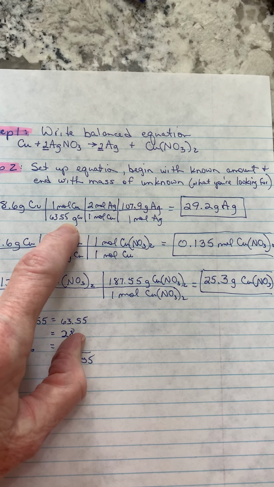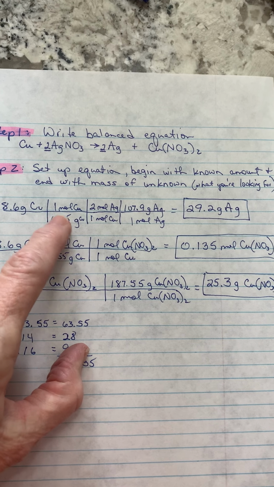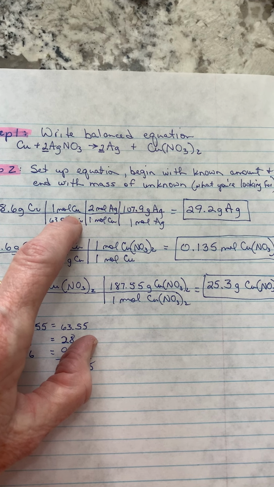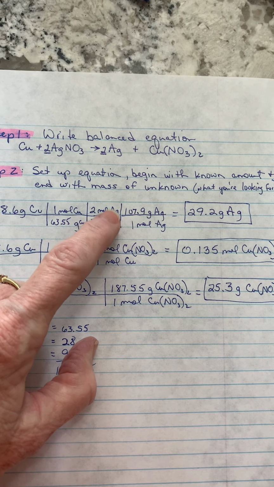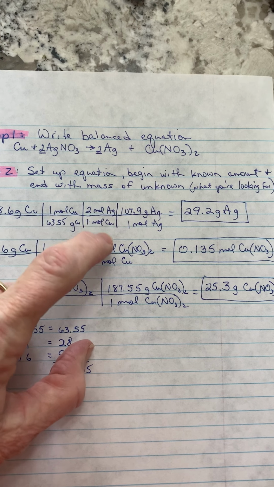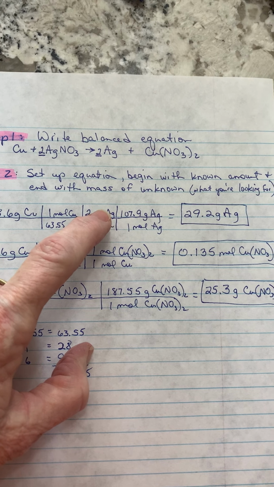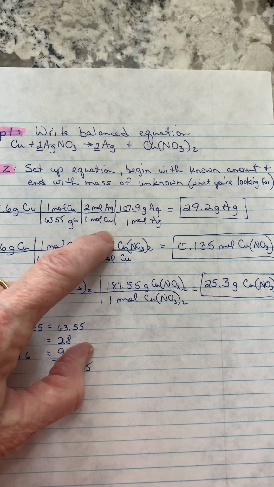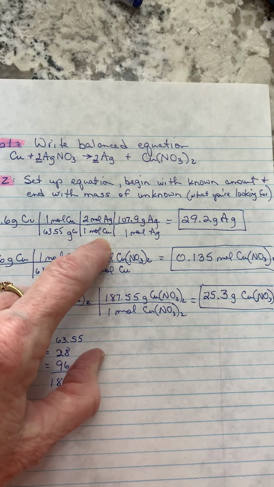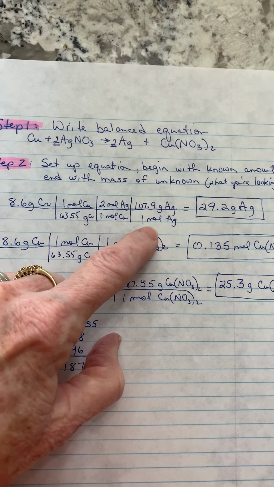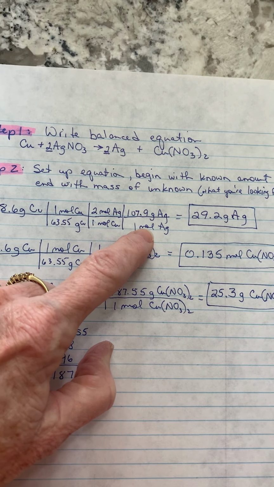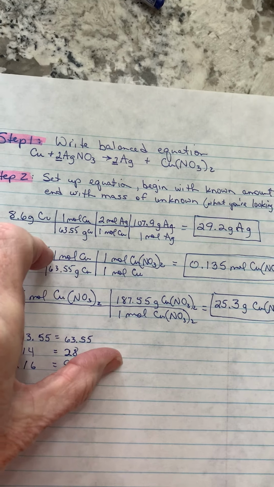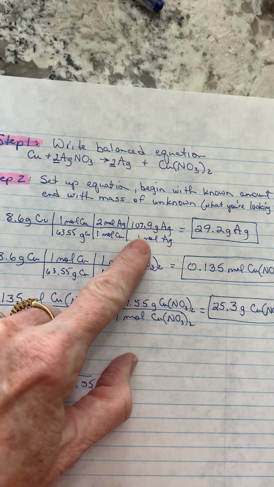Once you get to this point, you can cancel out your grams of copper, and now you have moles of copper. Next, you're going to need the mole-mole ratio from the equation, and you're going to put what you're looking for in the numerator, what you have on the denominator, because they also have to cancel. Then you need the molar mass of whatever it is you're looking for, your unknown. This one's the given over here, unknown here. And then you just do the math.